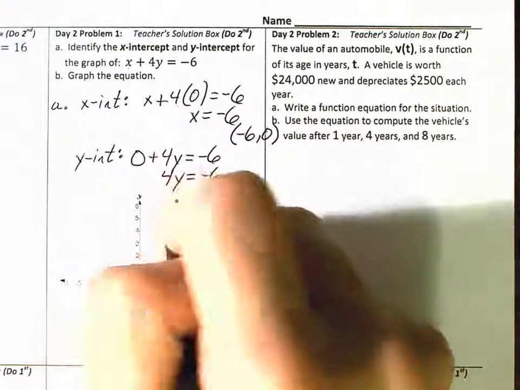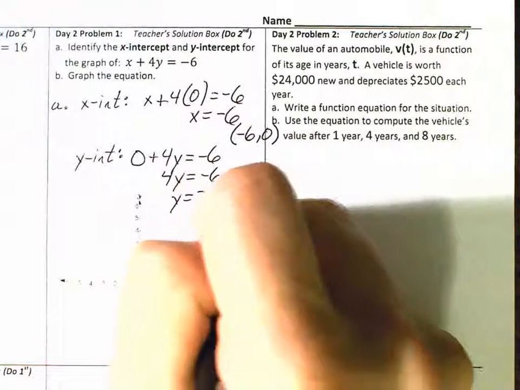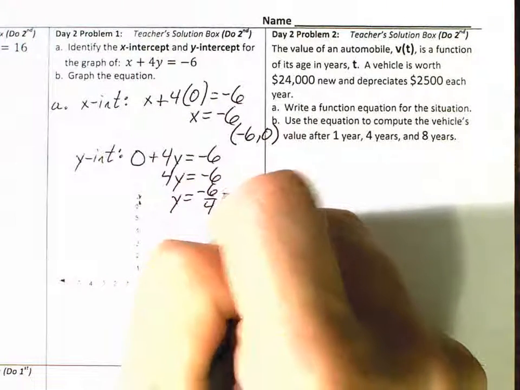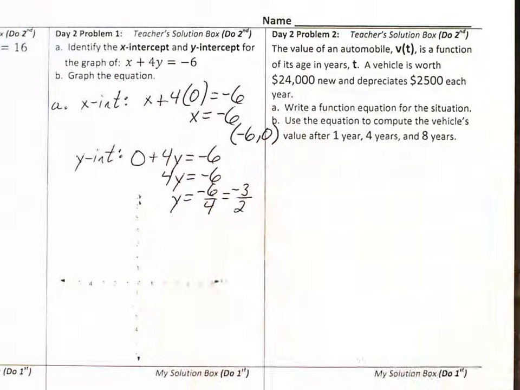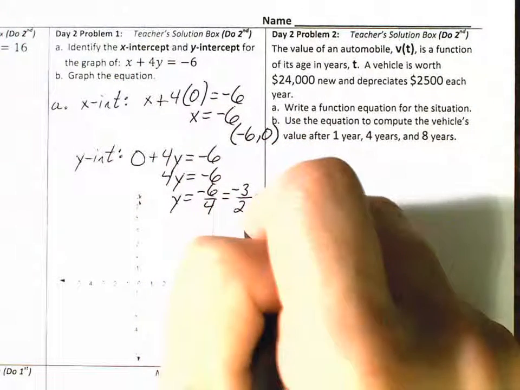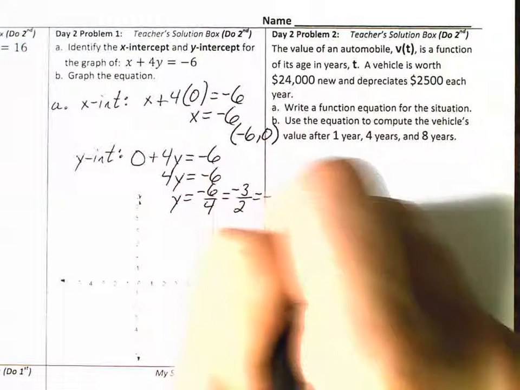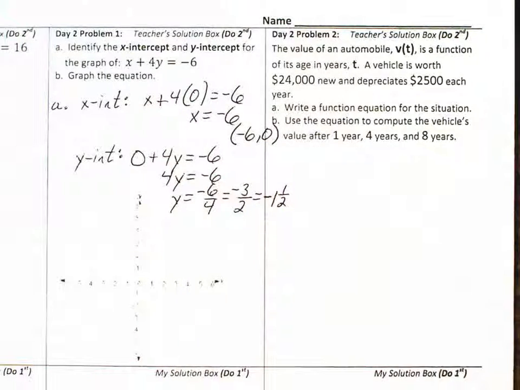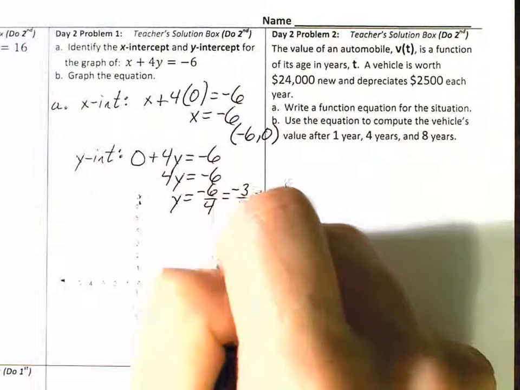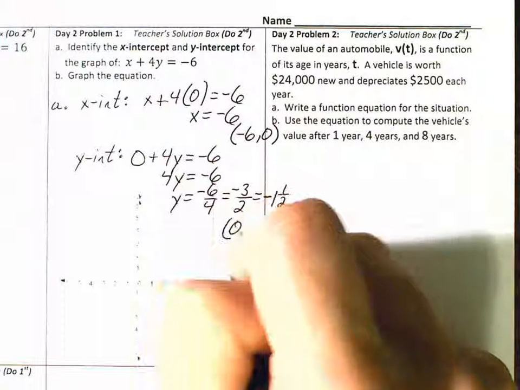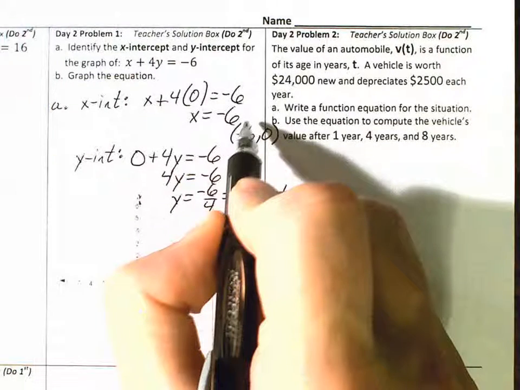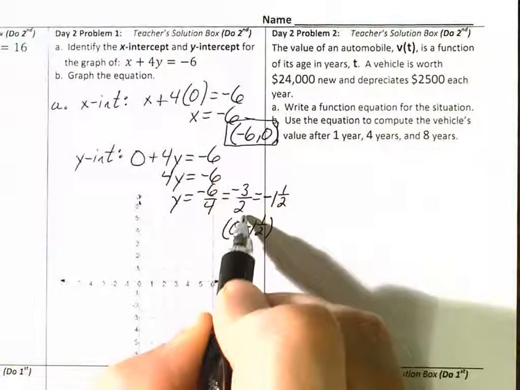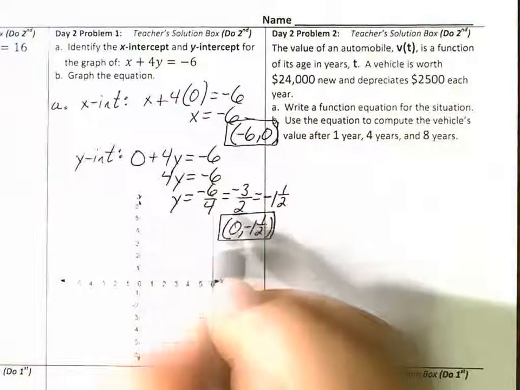Divide both sides by 4, and that's -6/4, which reduces to -3/2. As a mixed number, this is -1.5. And so our y-intercept as an ordered pair could be written as 0, -1.5. So here's the x-intercept, and here's the y-intercept.